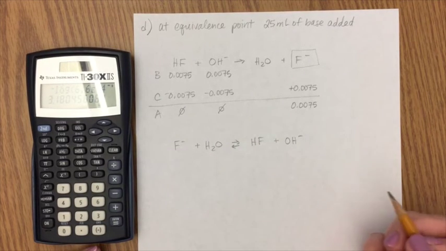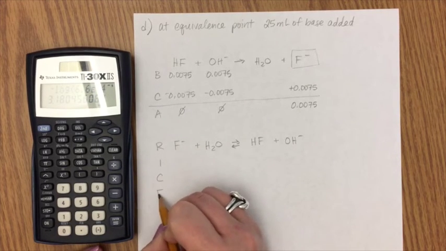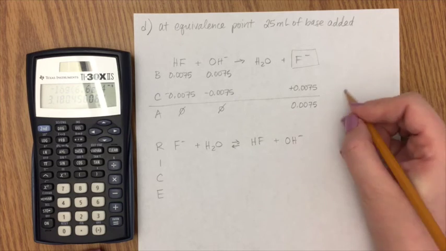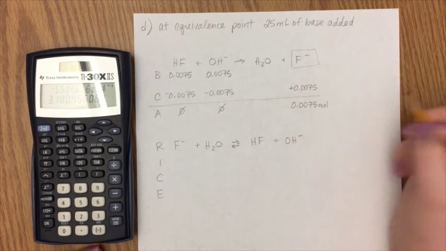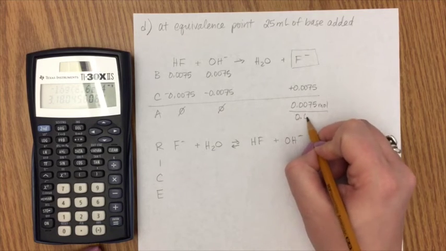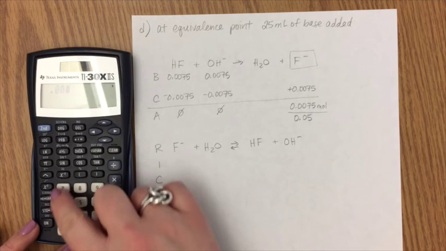Making HF and OH minus. This is actually an equilibrium reaction, so we're going to need to do a RICE table. The volume won't be changing during this transformation. Now I have here the number of moles, 0.0075, and at this point I have 50 milliliters because I started with 25 and I've added 25.